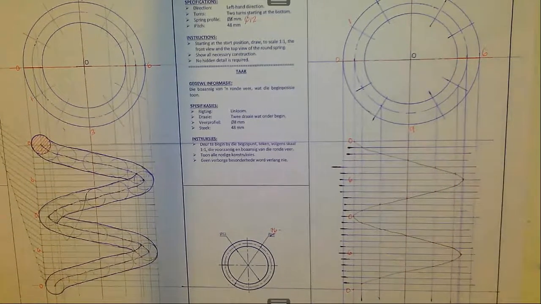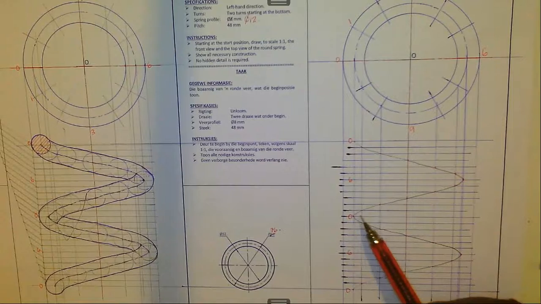There you go. So you have the helix. This is the helix of the center line, or the point which is in the middle, which basically is our center line. We have that one as well. We can define this one.